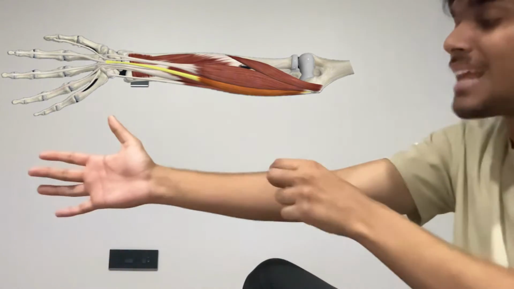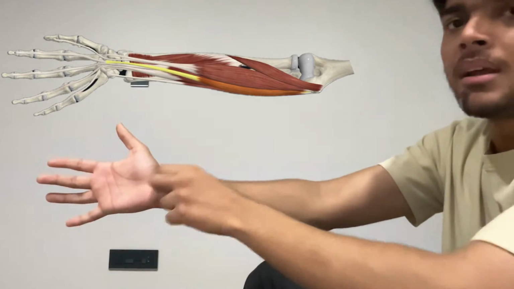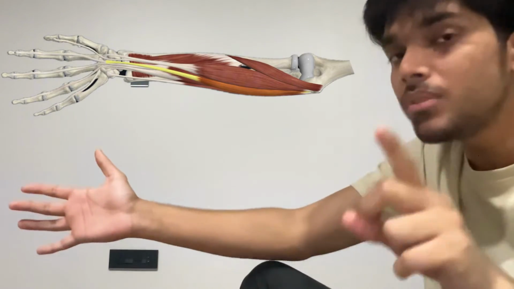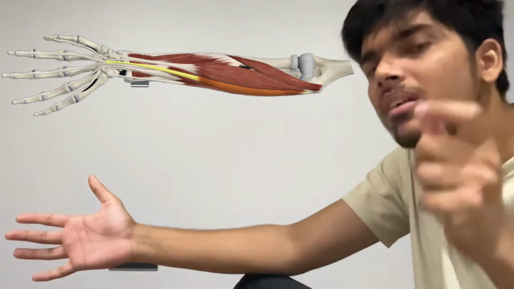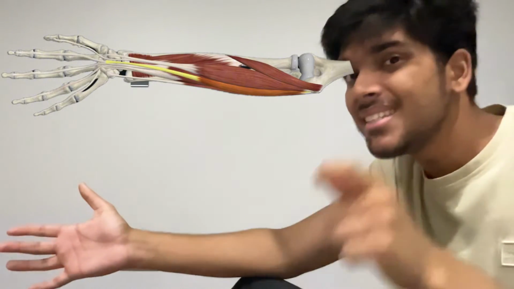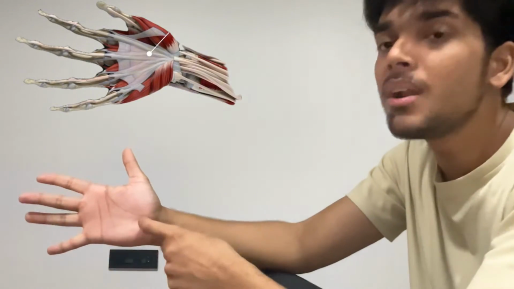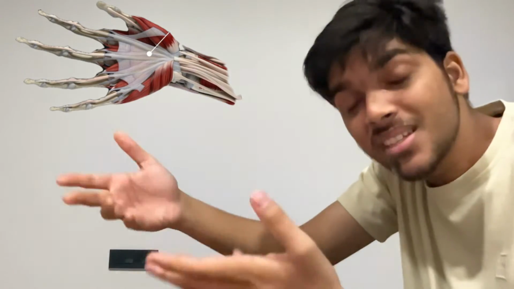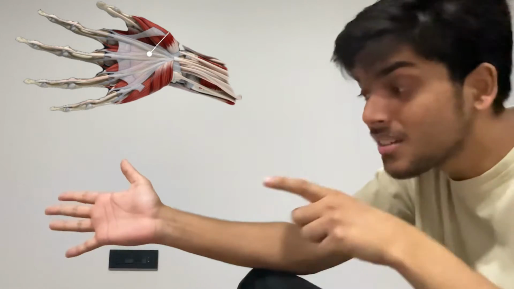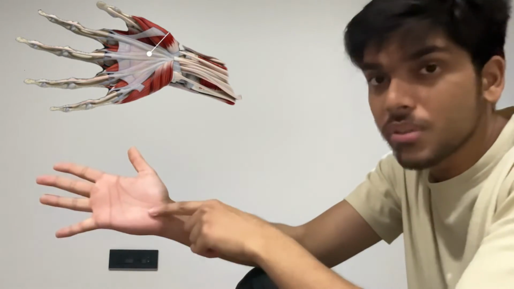Now again, pass. P for palmaris longus. See, it has a long tendon. The interesting fact about this muscle is that it does not insert into a bone. Instead, it inserts into a flat tendon present on your palm called the palmar aponeurosis. That's why palmaris longus. Longus because it has a long tendon, palmaris because it inserts into the palmar aponeurosis.